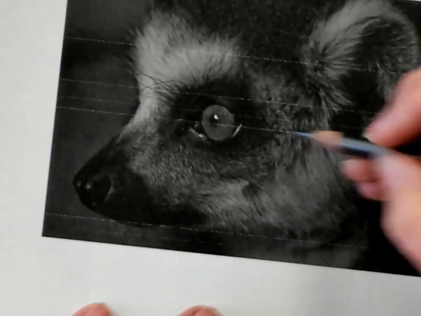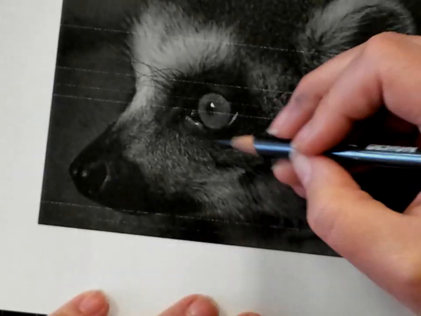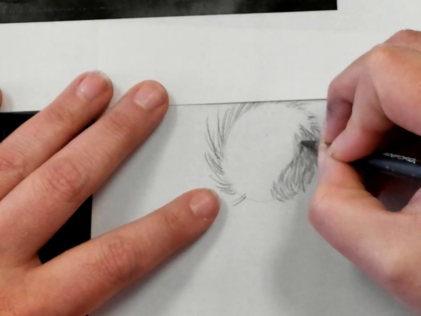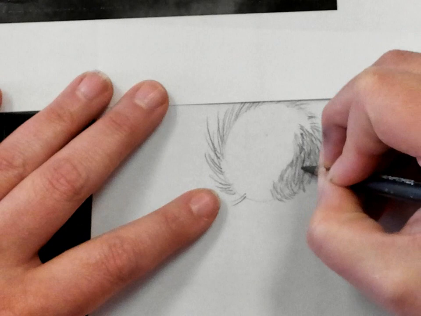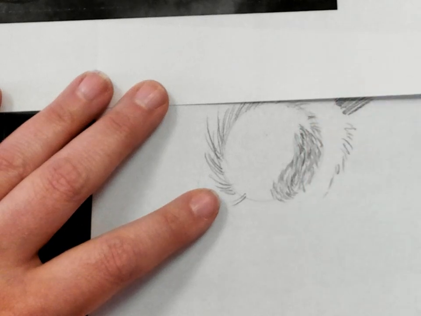And if I add, just like in here where you have these splotchy areas that are just a little bit darker, if I add these splotchy areas that are just a little bit darker, it reads like fur.